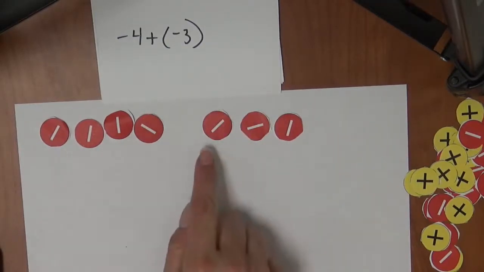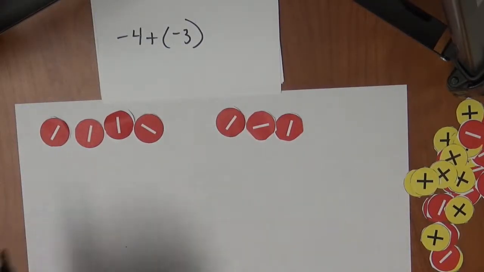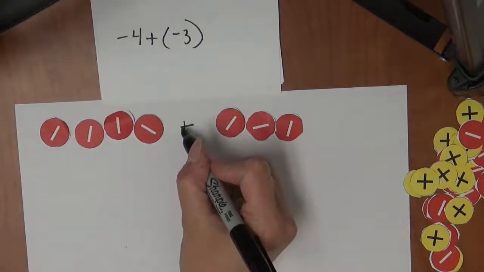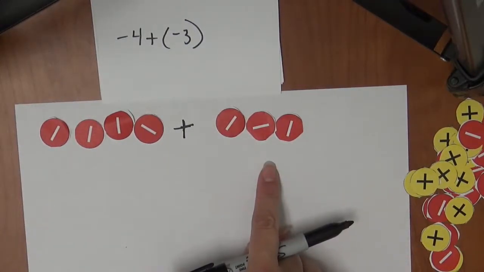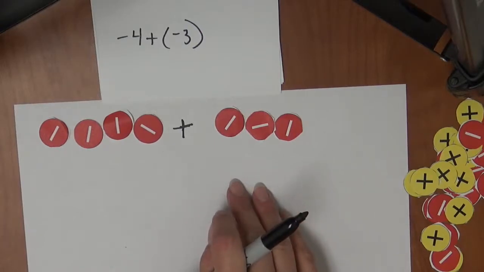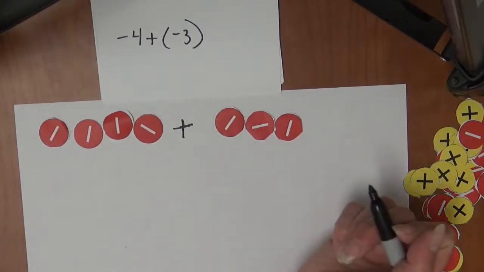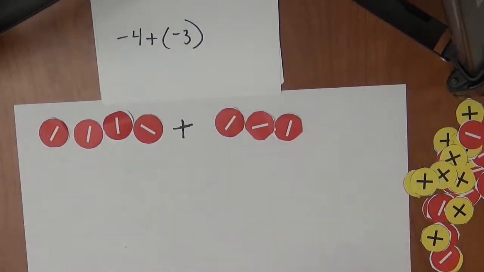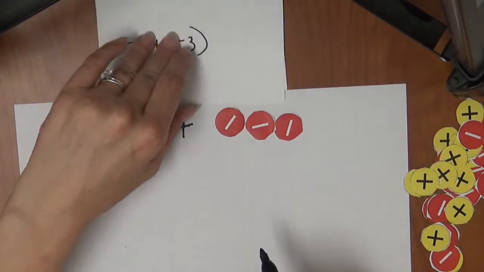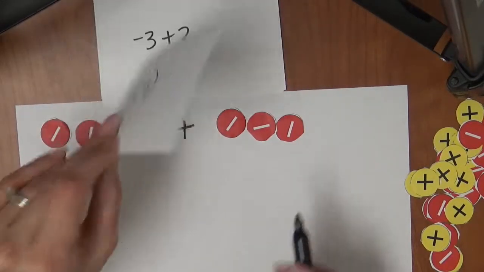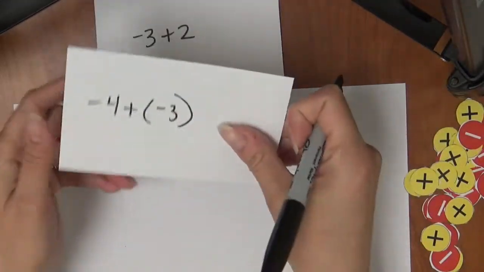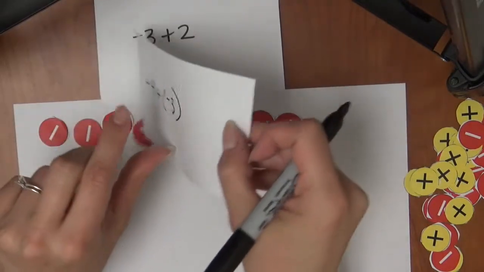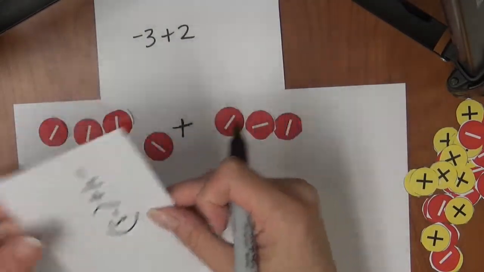Okay, so -4 plus -3, if I add all these up together and count them up, I'll find that I've got 7 red counters, or 7 negative ones, which becomes just -7. So my answer here would be -7. I'm going to put -7 on the back of my card. So now I've got a flashcard.